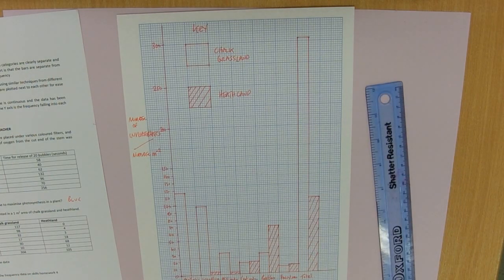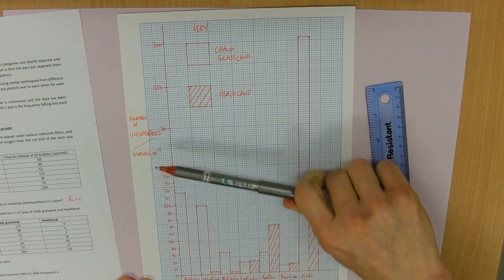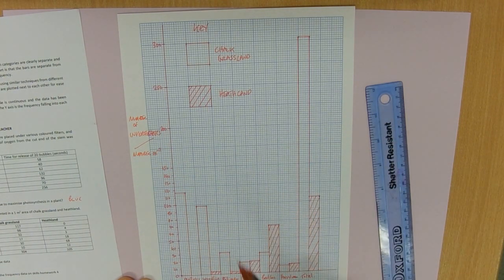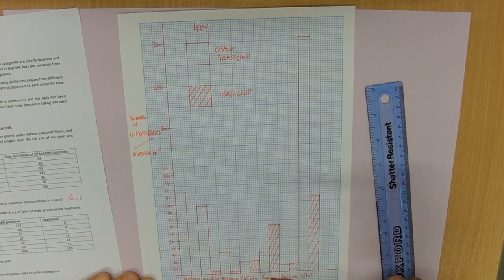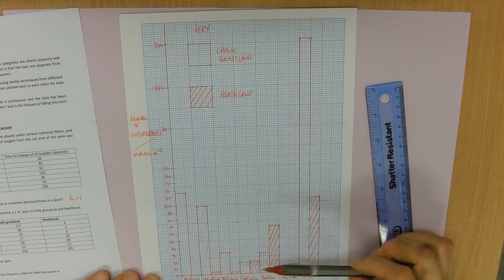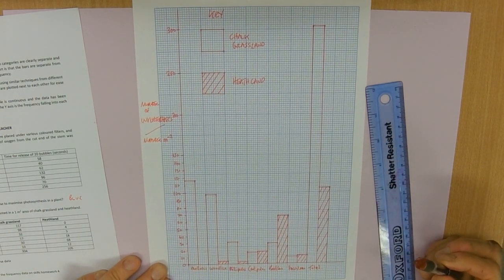Let's just double check. For every graph I'm going to go, are my axes labels on? Yes. Are my units on? This one doesn't have a unit, that one has a unit there. It's separated from the title with a slash. Have I used at least half the graph paper?